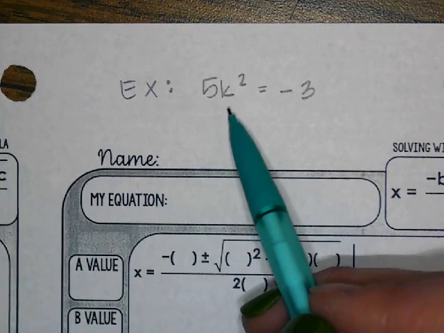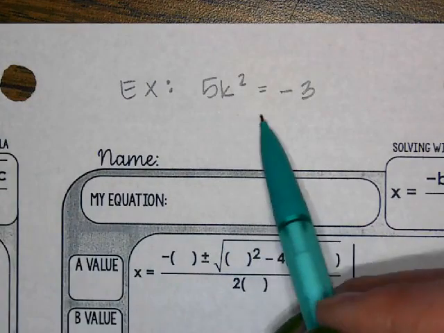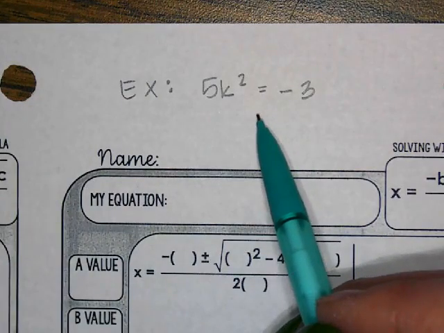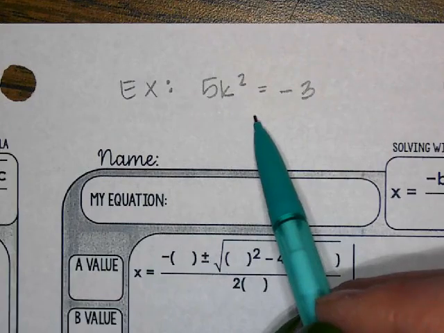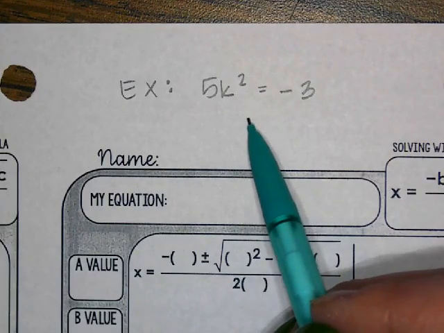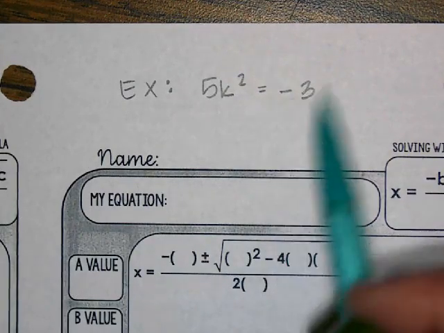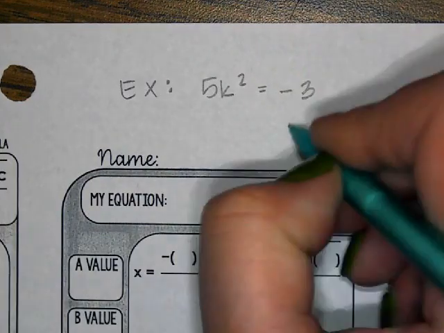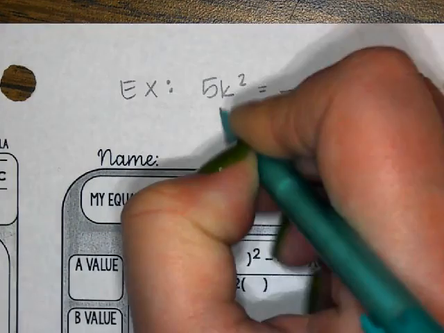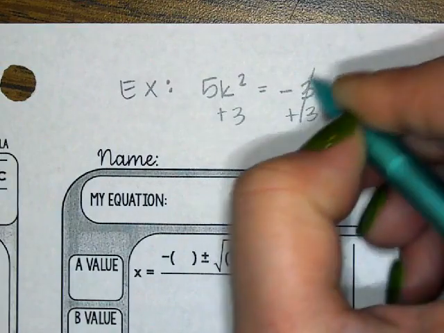5x squared equals negative 3. What should I do? Yeah, add the 3 over. Okay. So that's 0. So what is my equation?